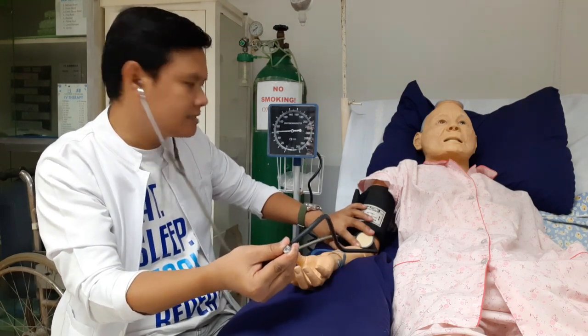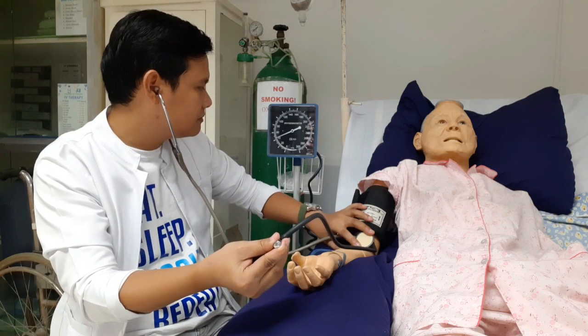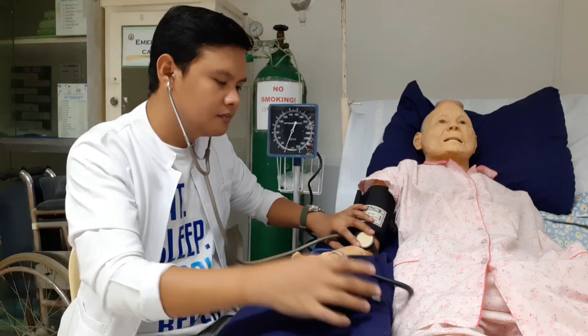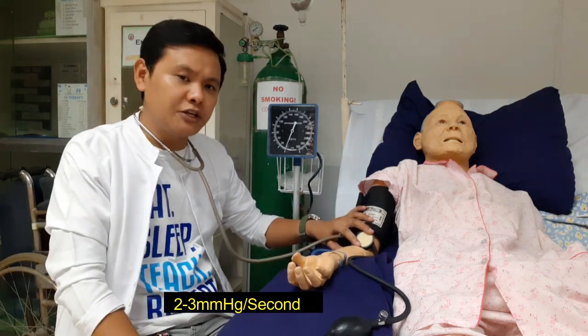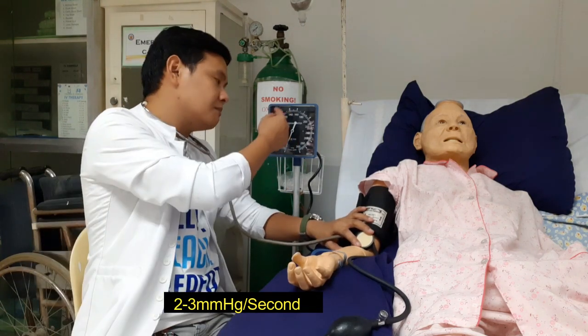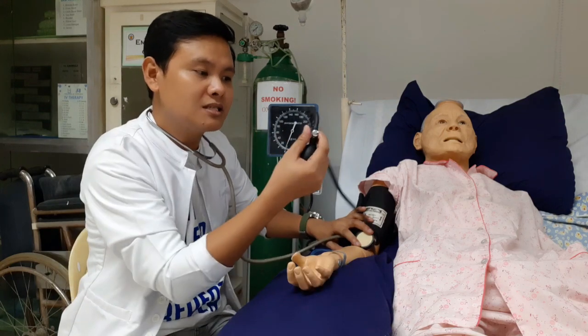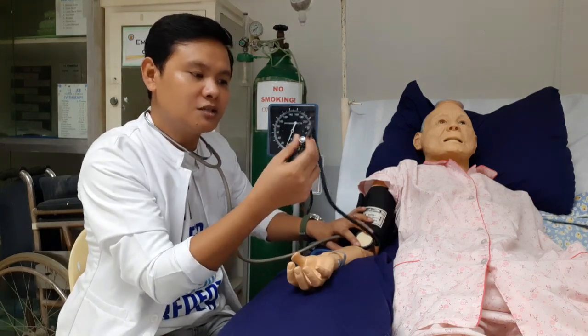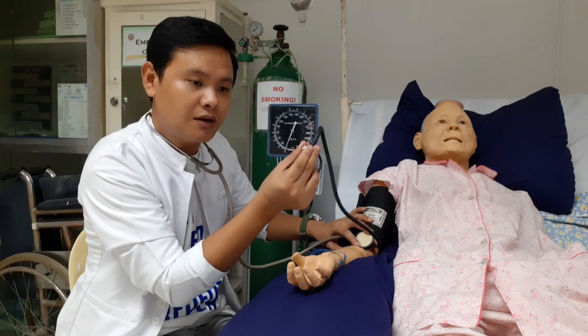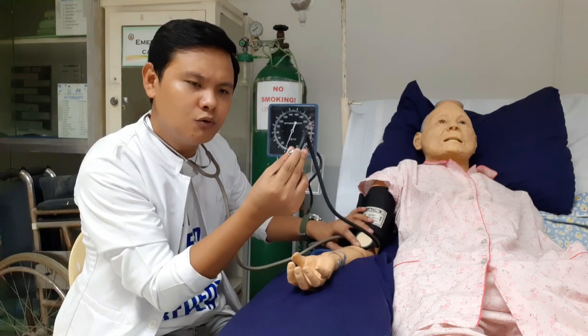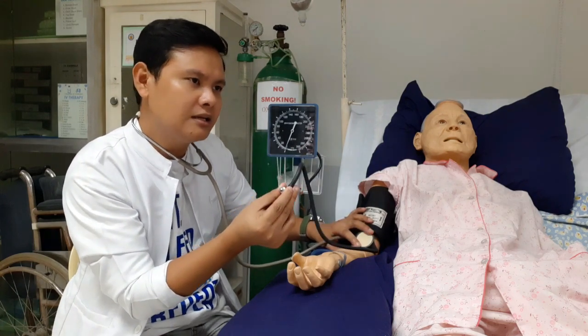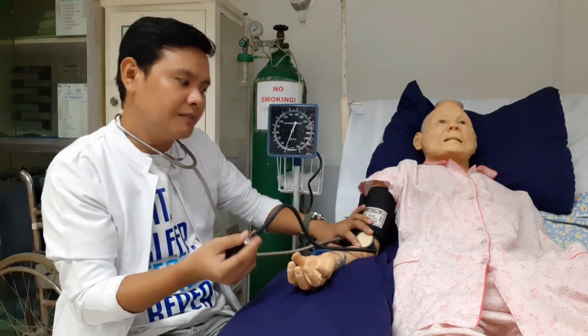Sir, gaano po kabilis? Gaano kabilis yan? About 2 to 3 mm of mercury dapat yung bilis niya, yung pagbaba noong dial. So hindi mo to basta-basta bibitawan na lang. Kaya as much as possible, kontrolin mo yung pagbitaw o yung pag-open ng valve. Maliit lang, dahan-dahan lang. Kaya hanggang sa makuha mo yung 2 to 3 mm of mercury. Okay. Dahan-dahan lang dapat. Huwag masyado mabilis.